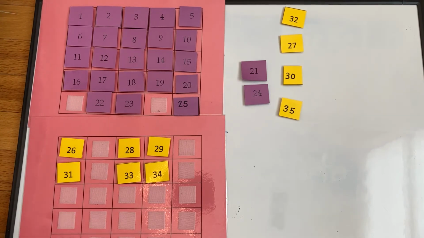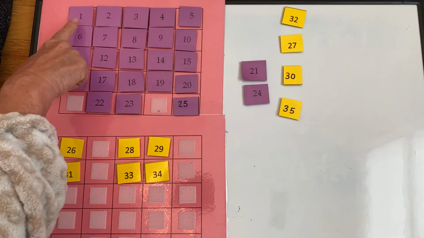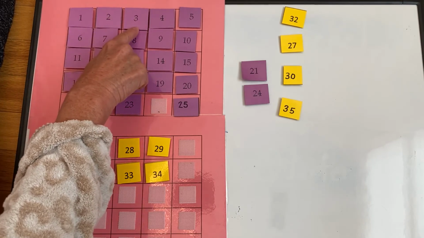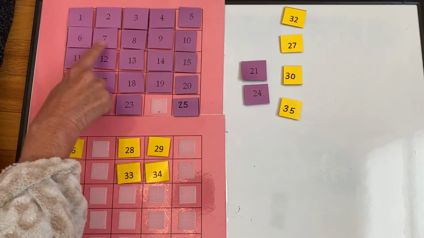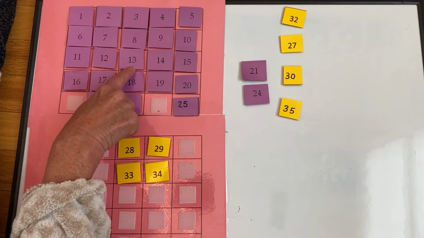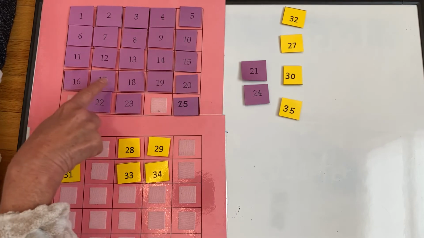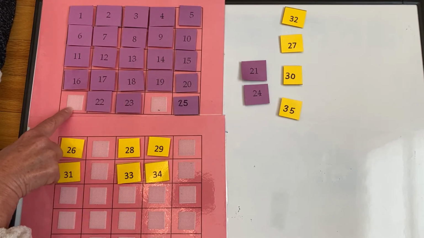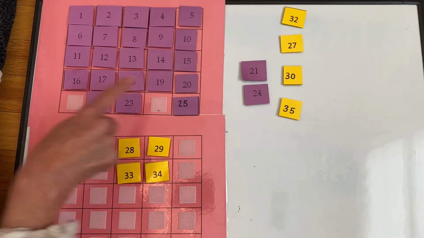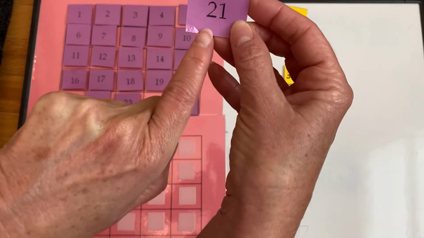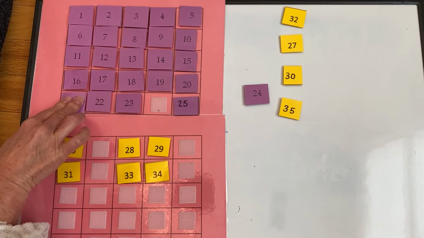All right, so Grace and Miles, we're going to start back with number 1, and we're going to count all the way to the next empty spot. So your eyes are on your calendar, your fingers on number 1. Here we go. 1, 2, 3, 4, 5, 6, 7, 8, 9, 10, 11, 12, 13, 14, 15, 16, 17, 18, 19, 20, 21. Can you find 21 in your workspace? If you chose this number, 21, you're correct. So go ahead and put that on your calendar.